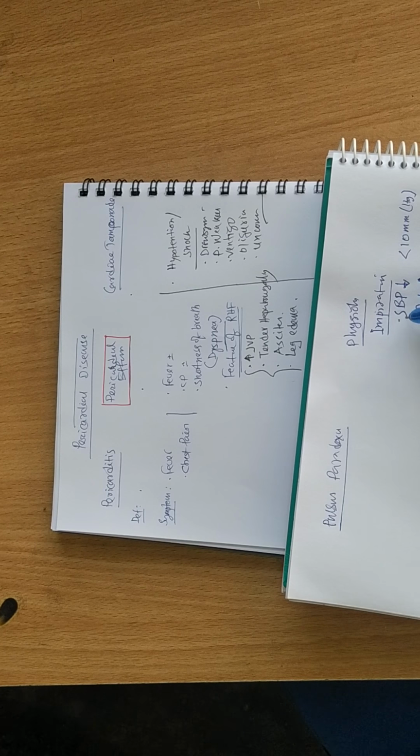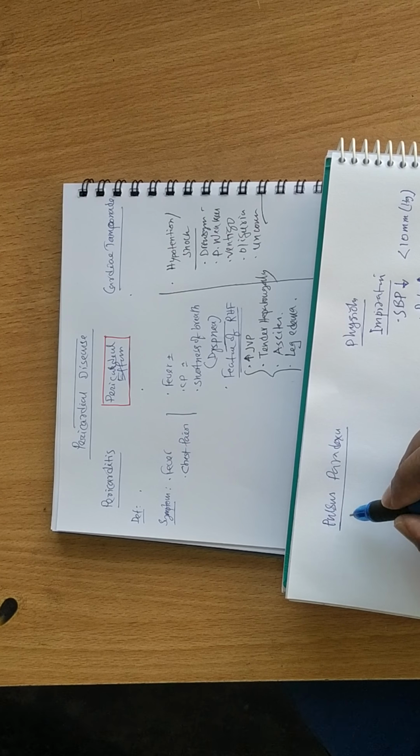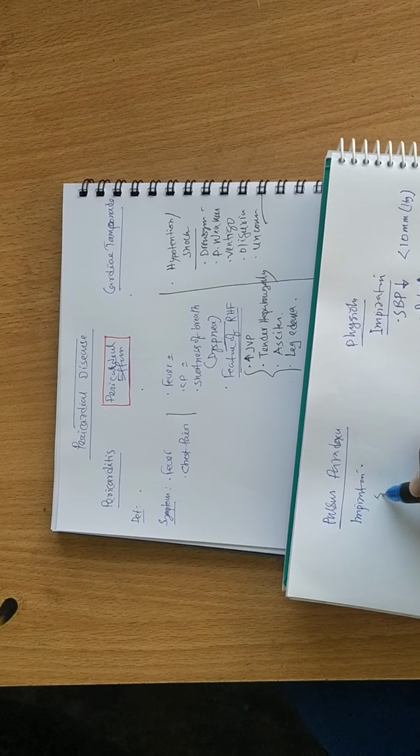If the fall of systolic blood pressure during inspiration becomes more than 10 millimeter of mercury, then the condition is called pulsus paradoxus. So during inspiration, if systolic blood pressure falls more than 10 millimeter of mercury in comparison to that during expiration, then this is called pulsus paradoxus.